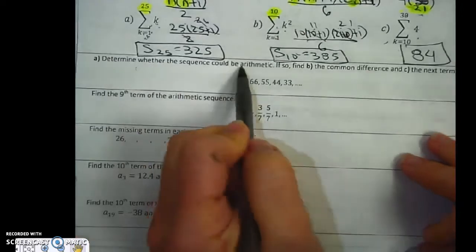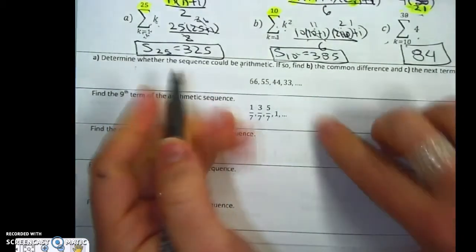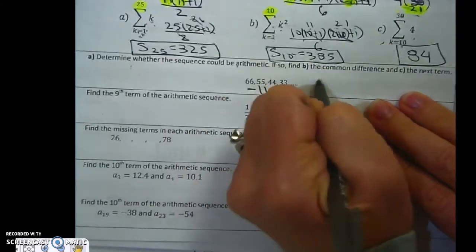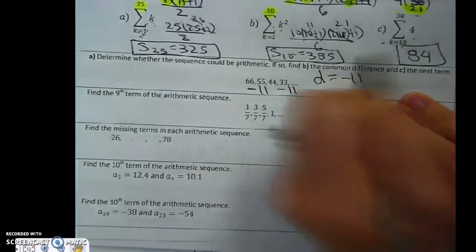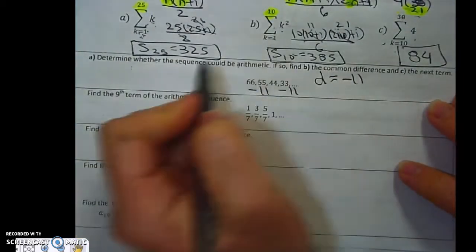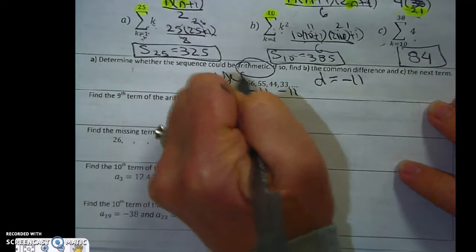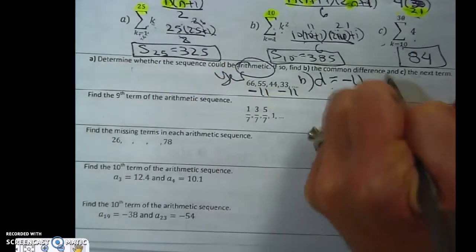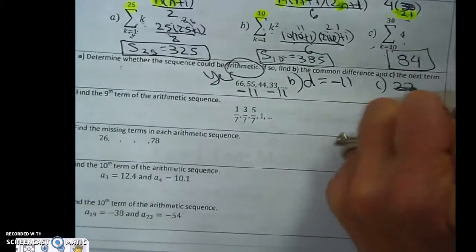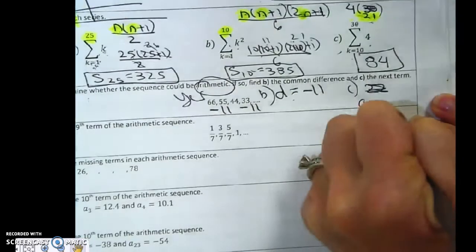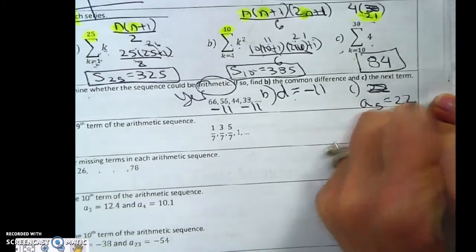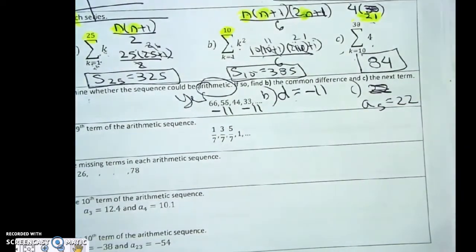Determine whether it could be arithmetic. If it is arithmetic, minus 11. Determine the difference. Some of you got this wrong because you didn't write D equals negative 11. You have to tell me that you know it's a difference. And then tell me the next term. So it's arithmetic, yes. D, and then the next term would be 22. So you're not going to write just 22, you're going to write A sub 5 equals 22. Make sure you do that.